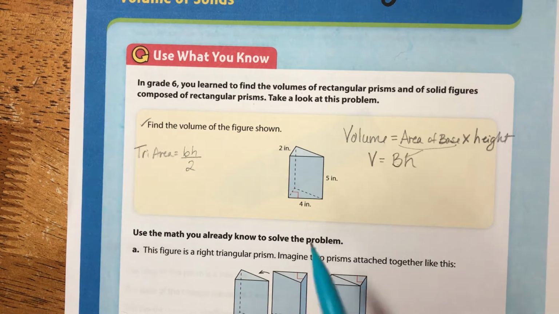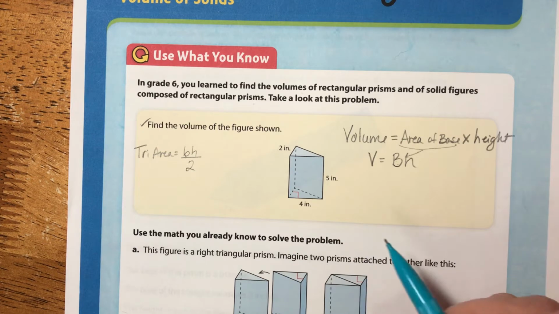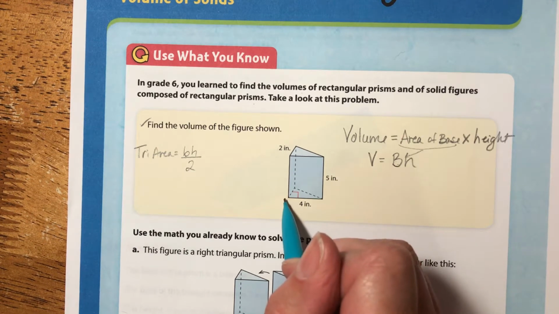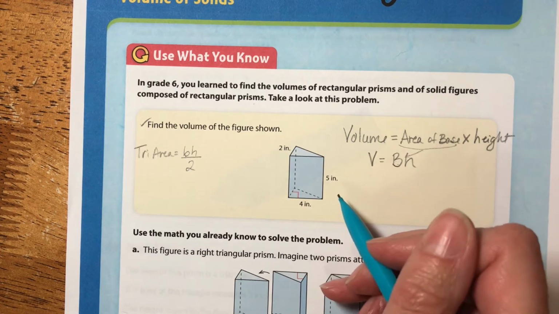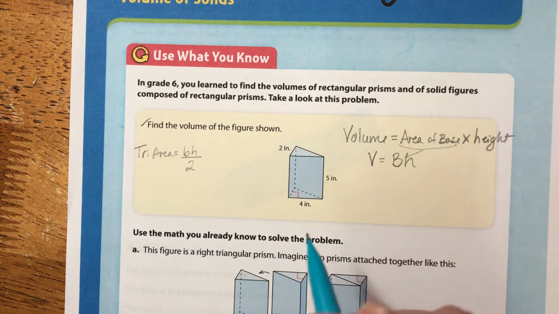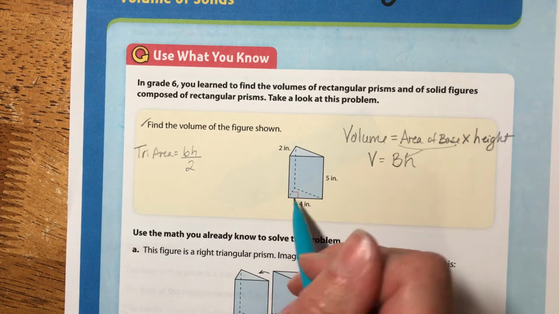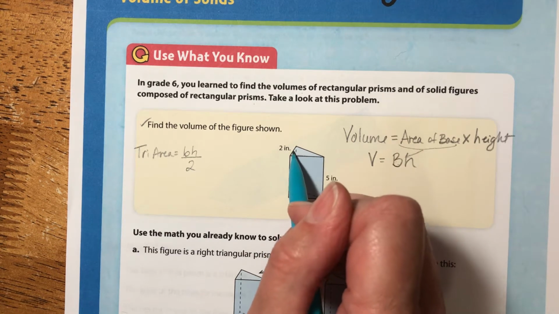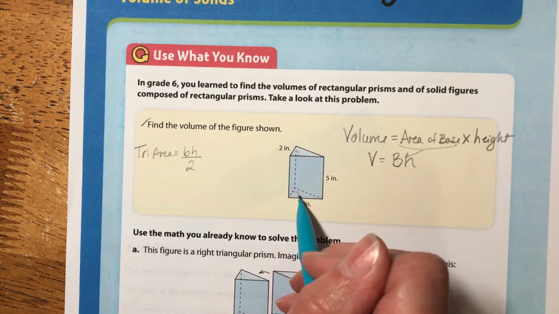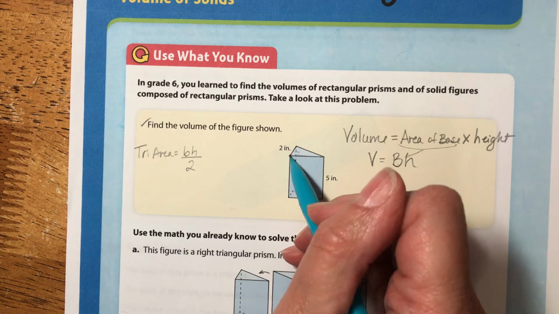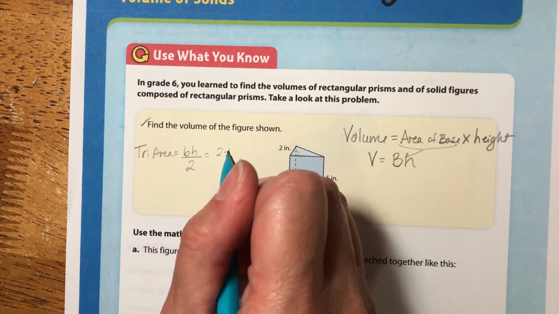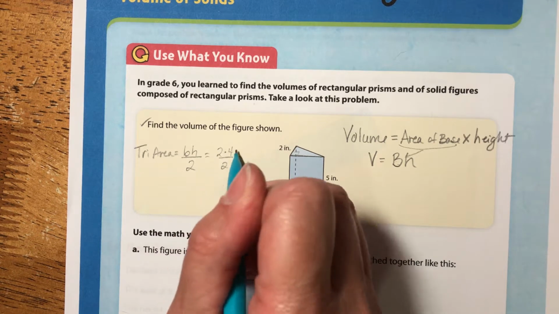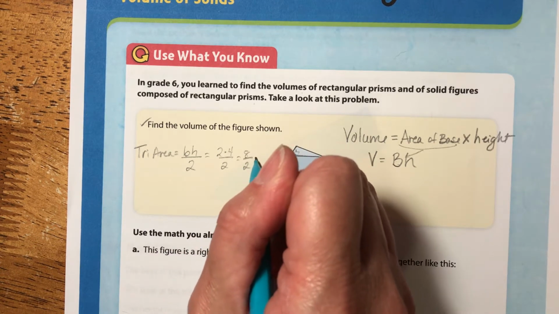So it looks to me like we've got a base. Our triangle has a base of 4. Oh, it's a right triangle. Yeah, here we go. The triangle has, this is a 4. This is a right angle here. It's hard to see, they tried to show it down here. And a height of 2. So for my triangle, I'm going to do 2 times 4 divided by 2. So 2 times 4 is 8, divided by 2 is 4.